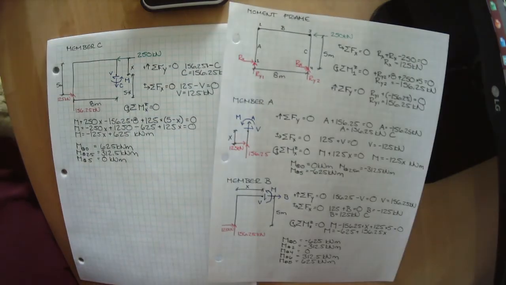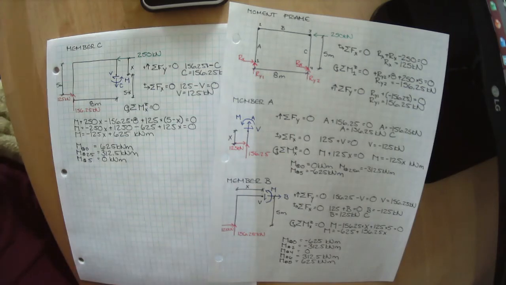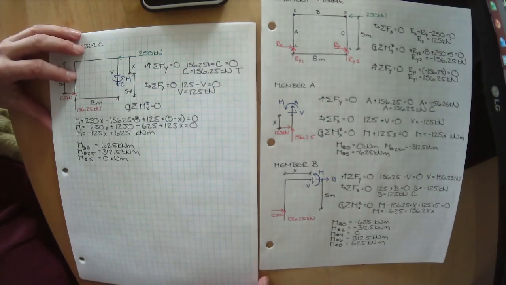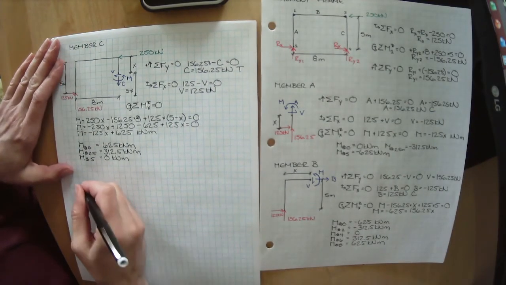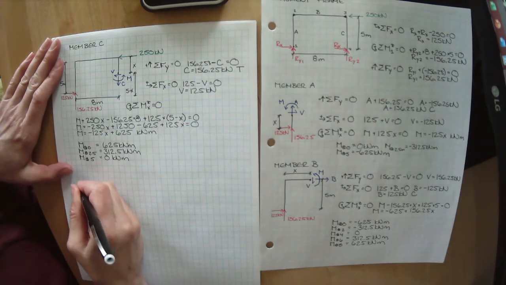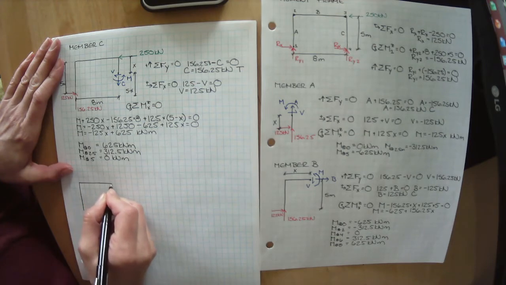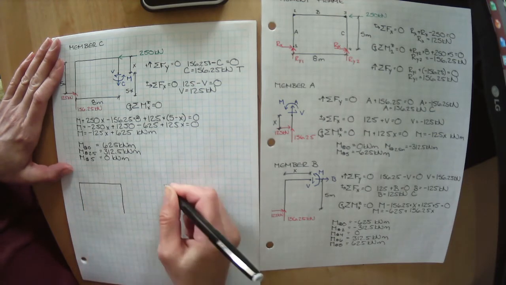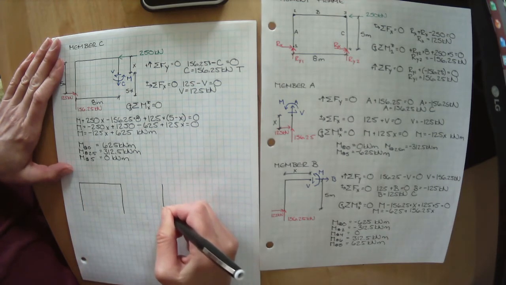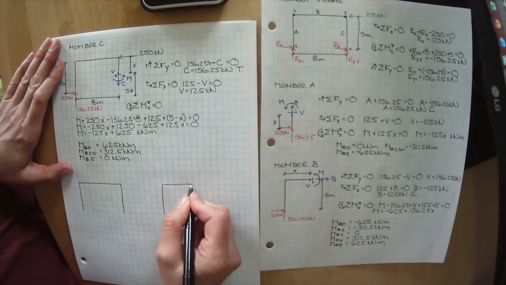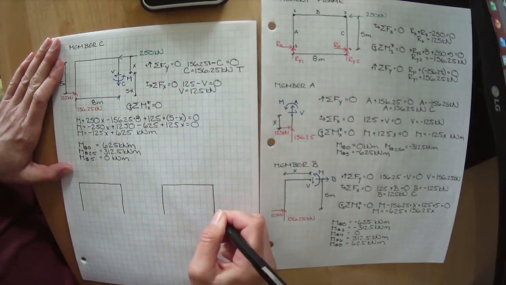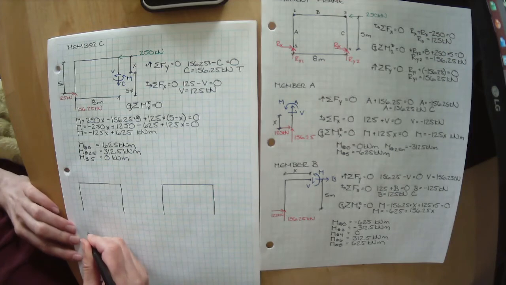So it looks like we know lots of stuff about this frame now. Let's draw ourselves some diagrams about it. So I'm going to draw it 3 times. Here we go.